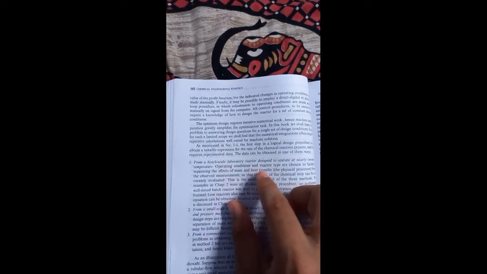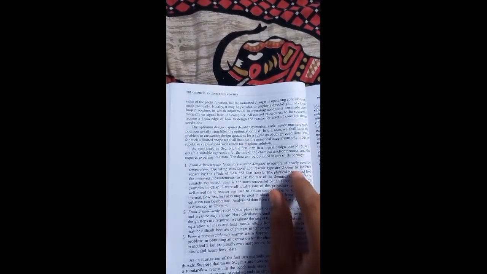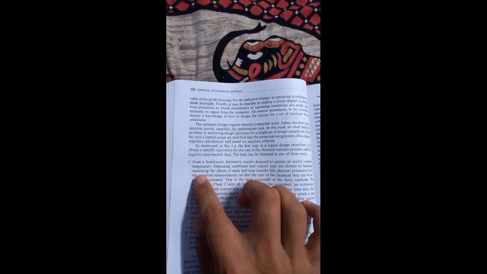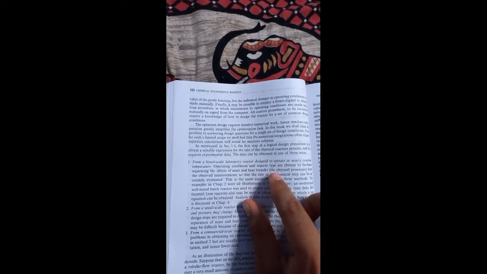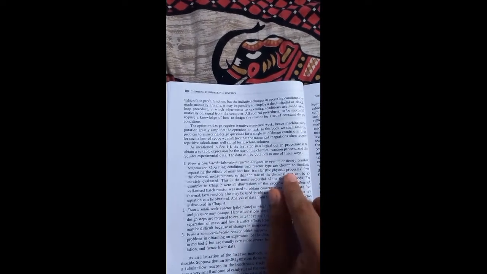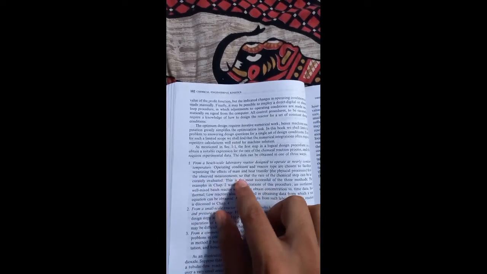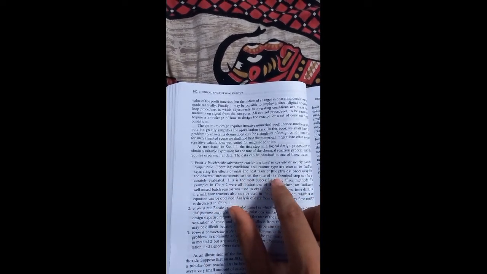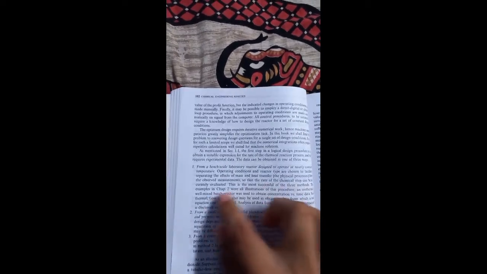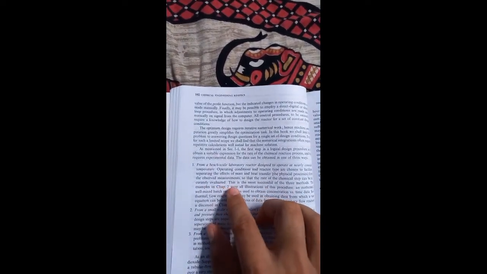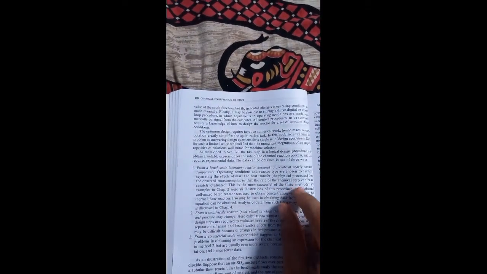Operating conditions and reactor type are chosen to facilitate separating the effect of mass and heat transfer, the physical process, from the observed measurement so that the rate of the chemical step can be accurately evaluated. This is the most successful of the three methods.